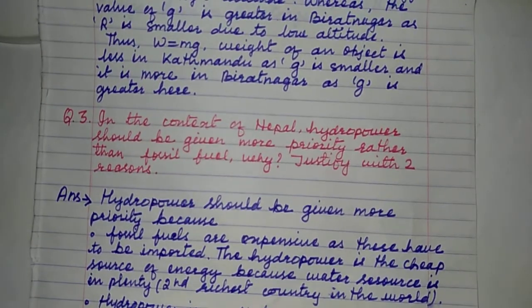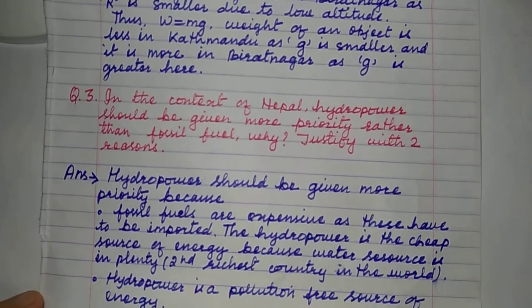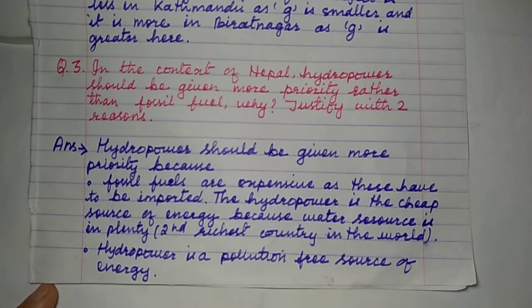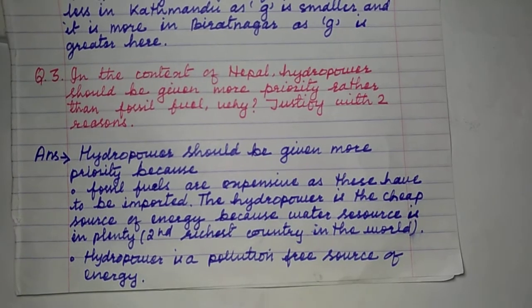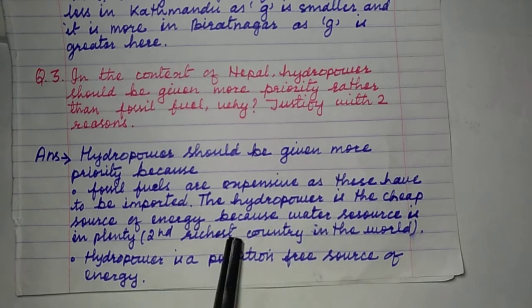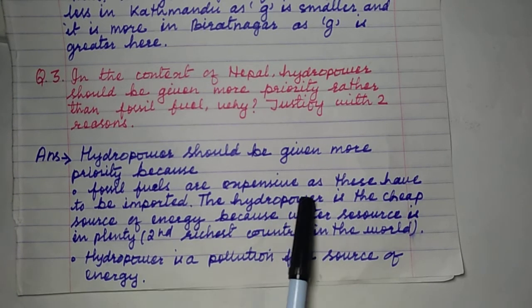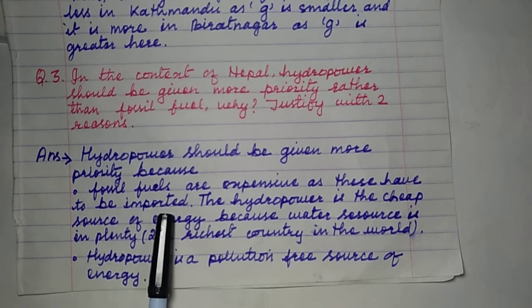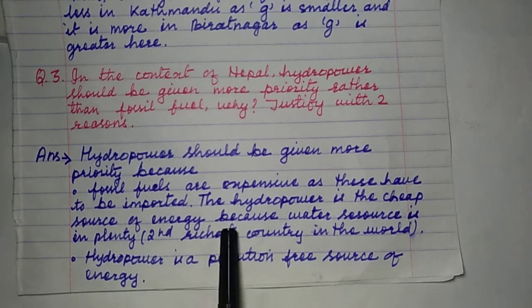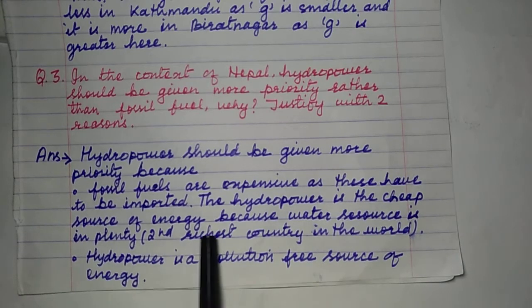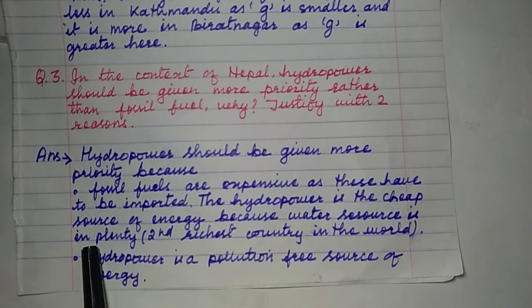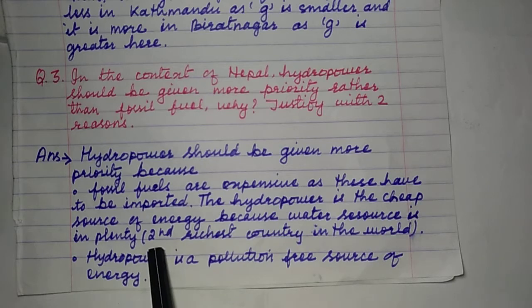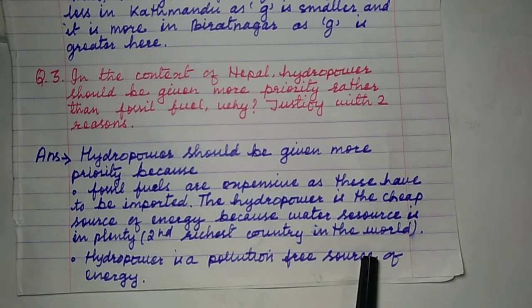Now the next question is, in the context of Nepal, hydropower should be given more priority rather than fossil fuel. Why? Justify with two reasons. So in our country, hydropower should be given priority because fossil fuels are expensive, as these have to be imported. We have to buy them from other countries. Hydropower is a cheap source of energy because water resource is in plenty, as our country is the second richest country in the world in water resources.